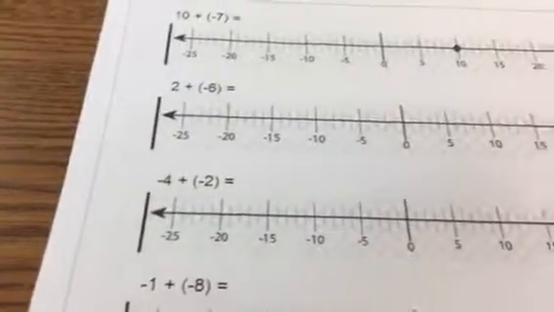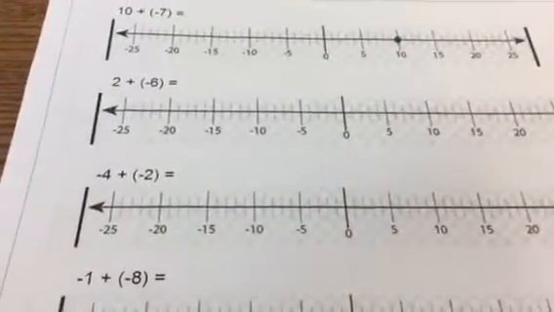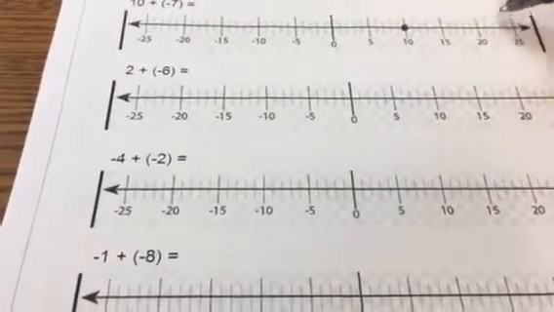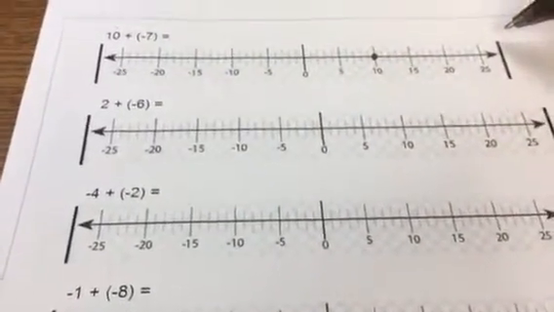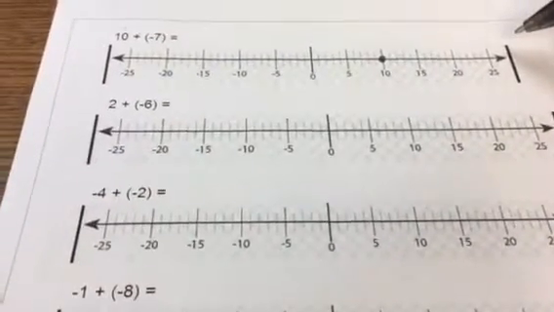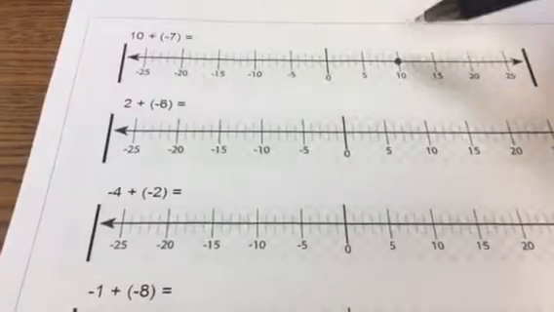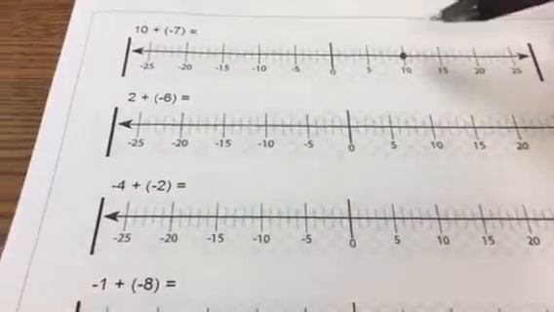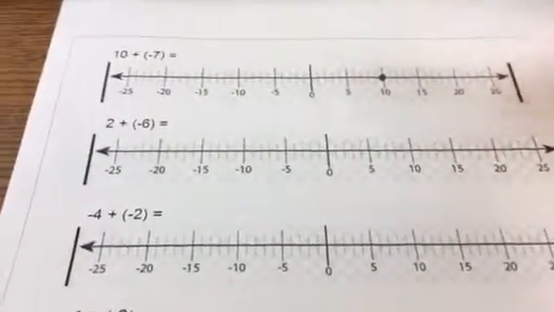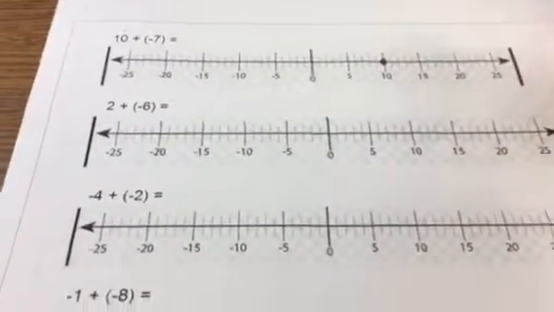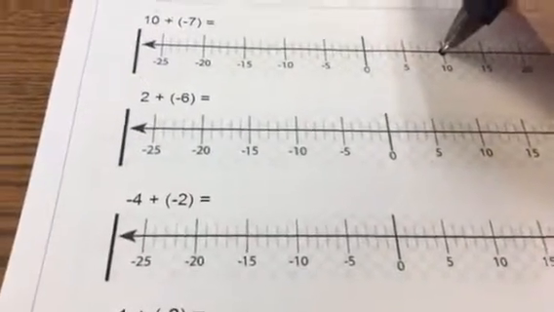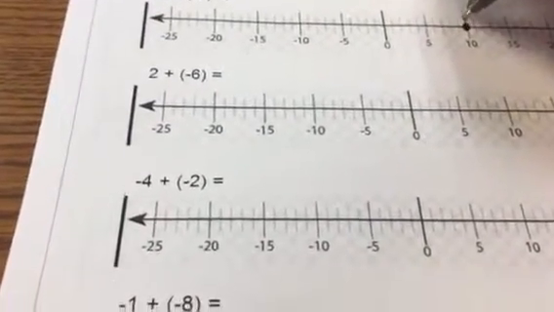Okay. Now I'm adding, and in the past, whenever I've added a positive number, I've always gone in a positive direction. But this time I'm adding a negative number, and a negative number is the opposite of the positive number. So it makes sense that instead of traveling in a positive direction, I would need to travel in a negative direction. I'm adding a negative. I'm not adding more to what I have. I'm adding a negative. So I'm going to start at 10, and I'm going to count backwards 7.